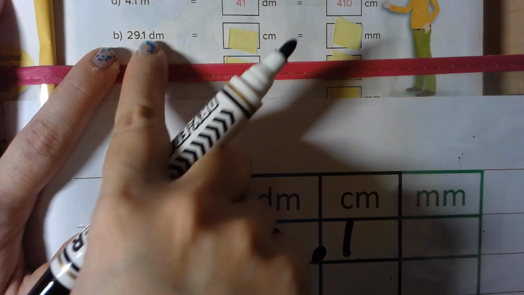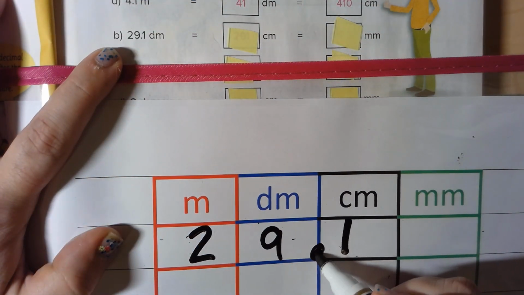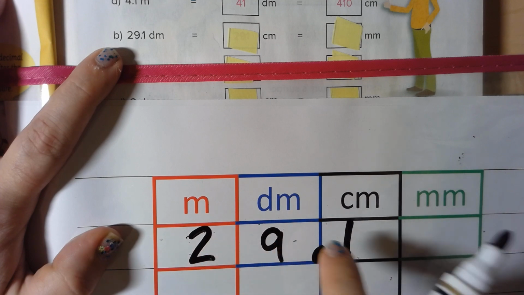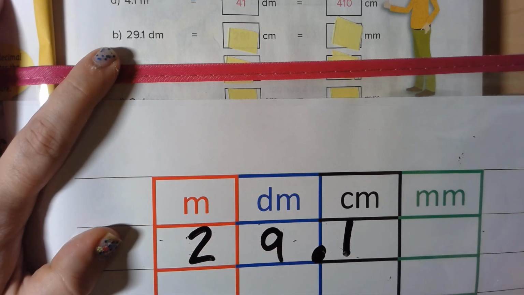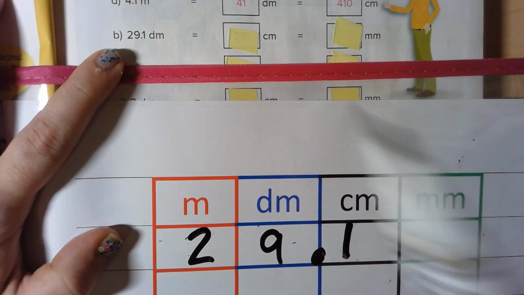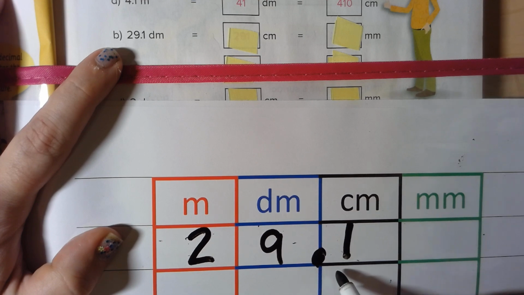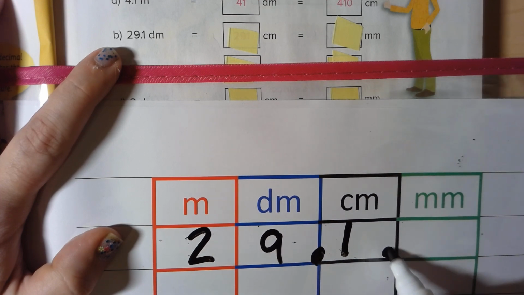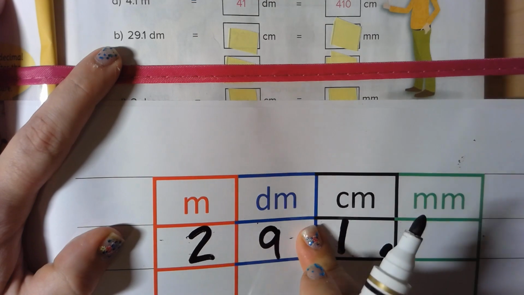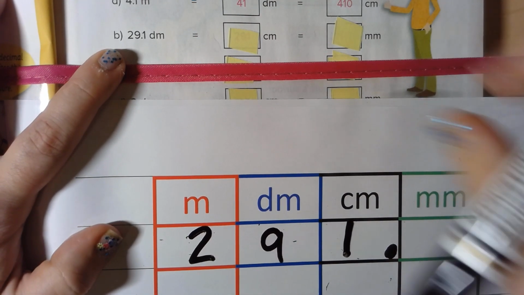So that's how you fill it out. You find the unit of measure, and you put the decimal point there, and then you put one number in each of the rectangles. Okay, so now they're asking us how many centimeters. So you take your decimal point, and now you have to move it to the centimeter rectangle, and you erase the first one. So it should be 291.